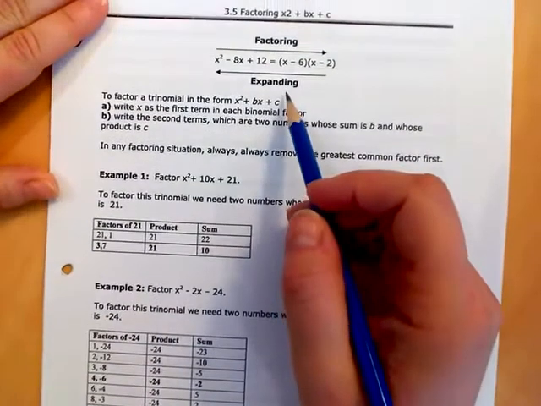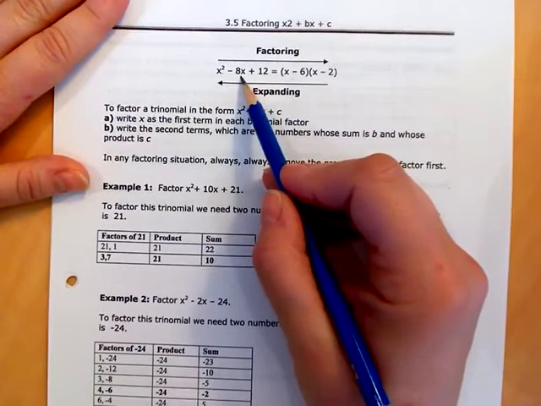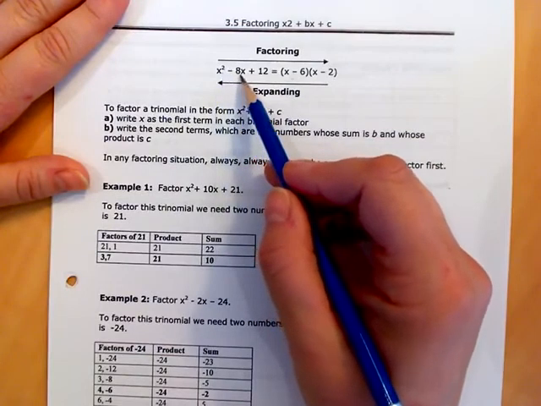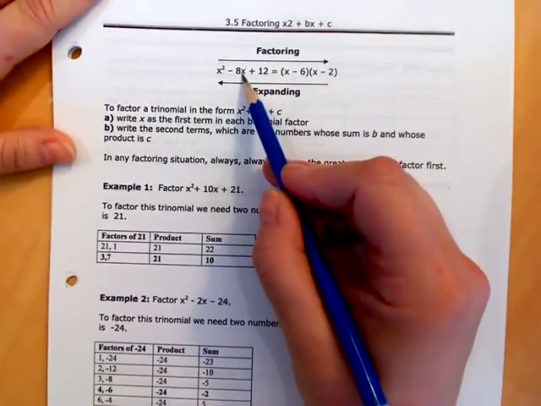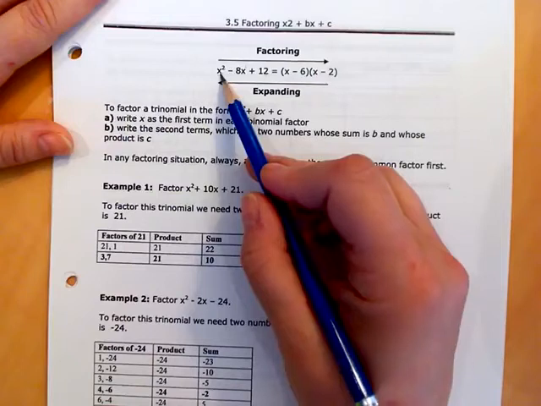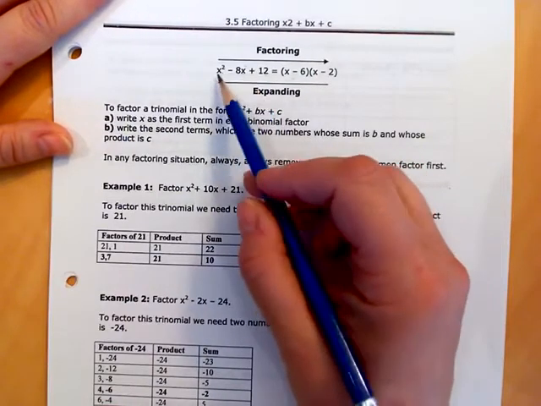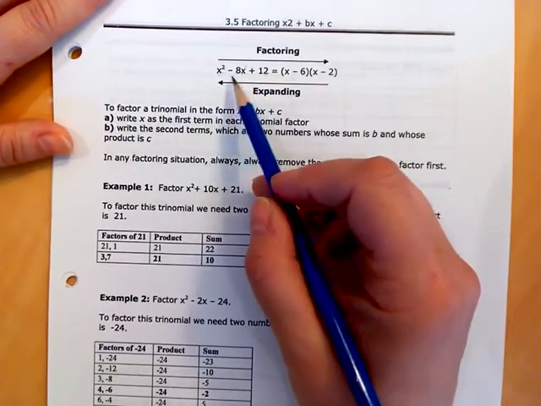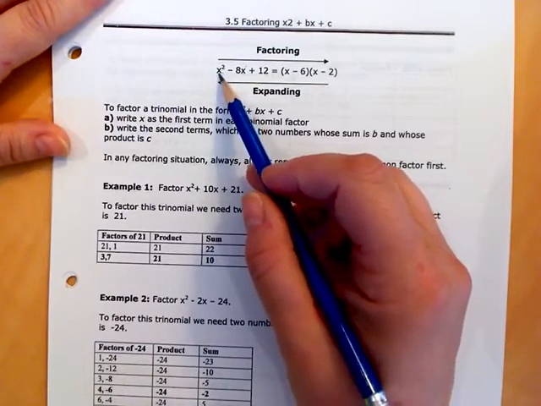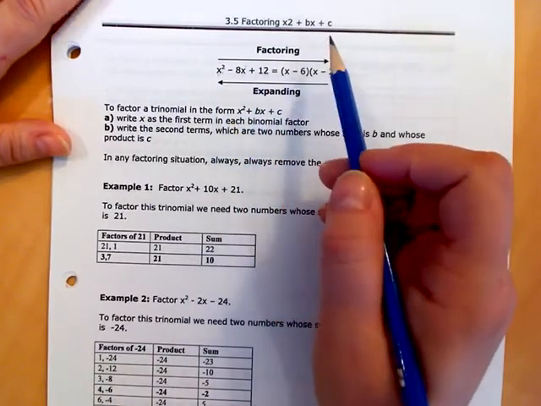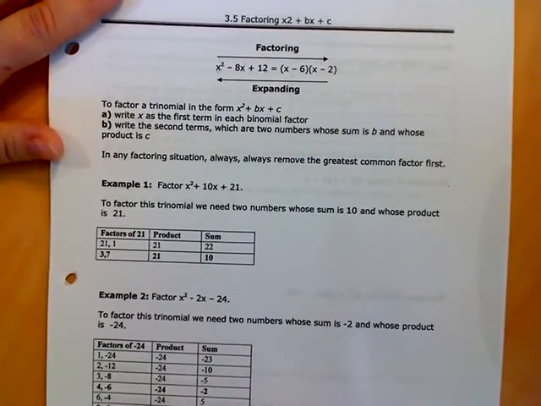First of all, you know you have a trinomial to factor when you have a squared term, like an x to the 2, then you have an x to the 1, and then you have no x or no variable. It could be y squared, y, constant, m squared, m, but usually it's x squared, x. It won't be x squared, y. They'll be the same variable, and they'll be in descending order, which we talked about at the beginning of this chapter. So x to the 2, x to the 1, and then no x's at all. I'm going to walk you through the procedure.